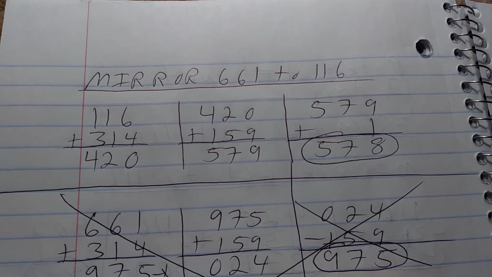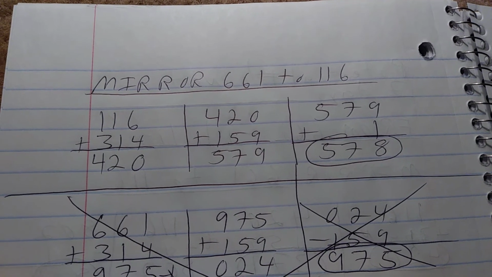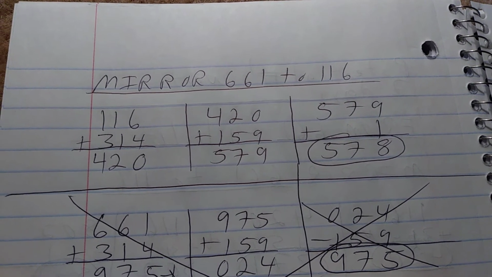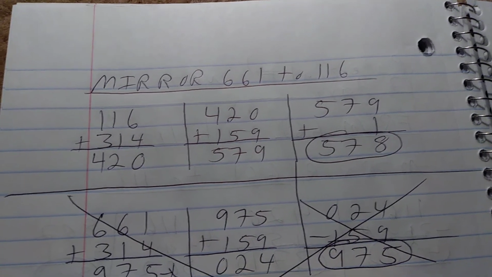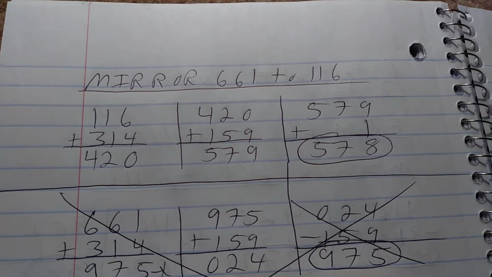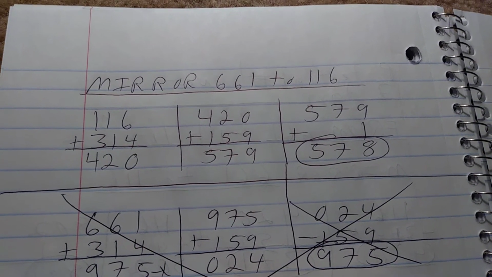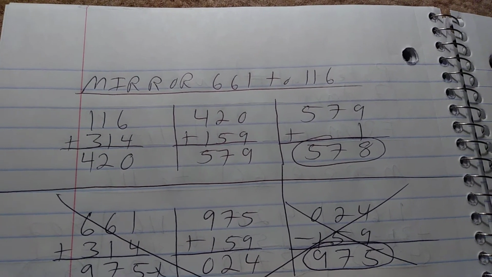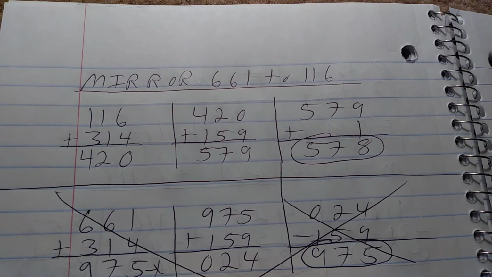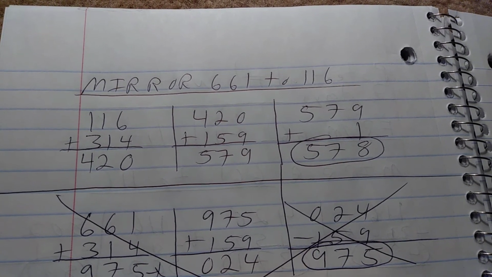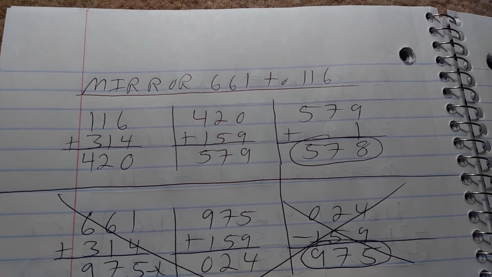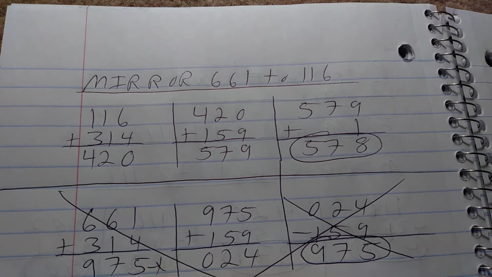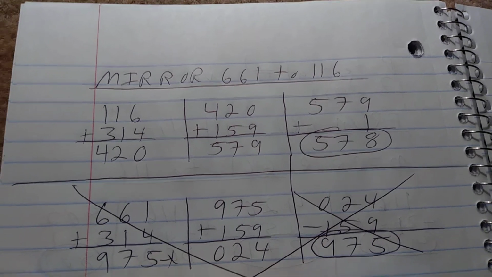Add 1, and that should be, so that is a mistake right there. So I would keep it in mind to possibly play the 578, but also keep in mind 570 also, because that is an error right there.